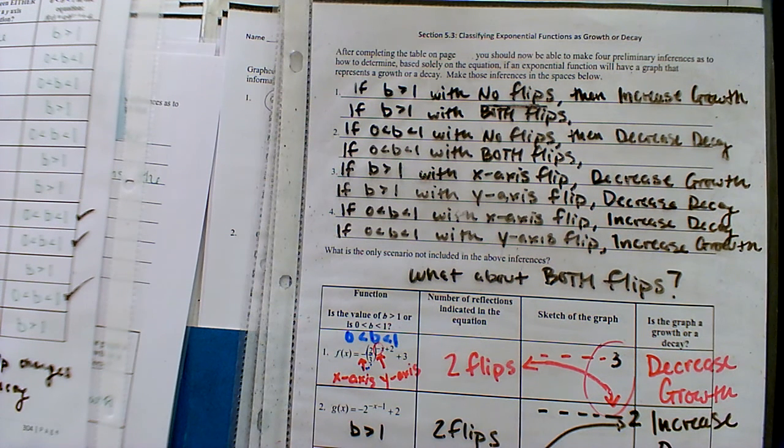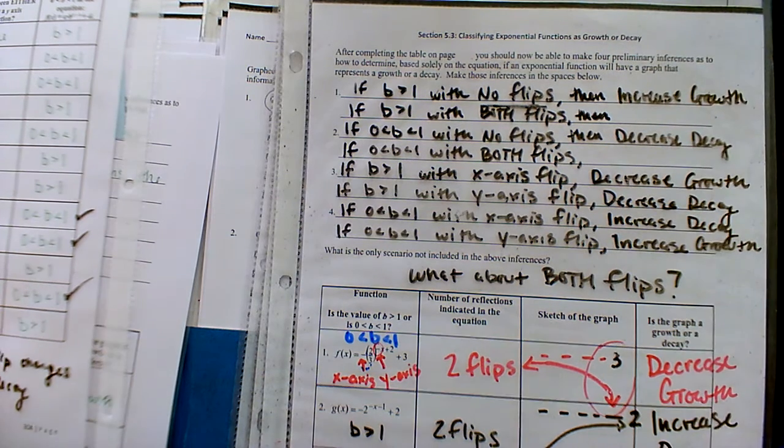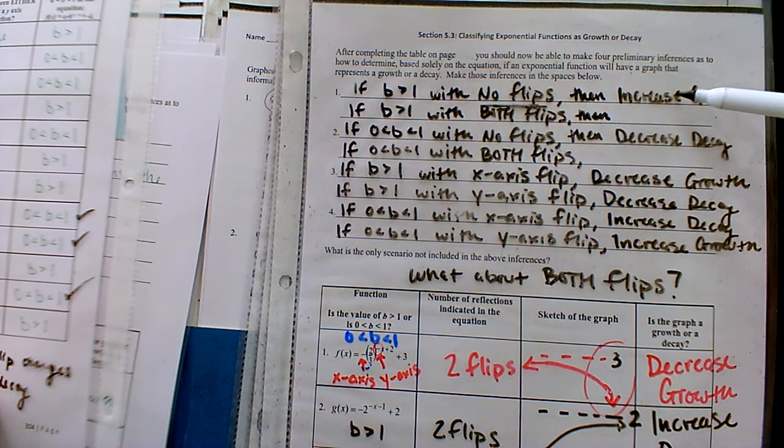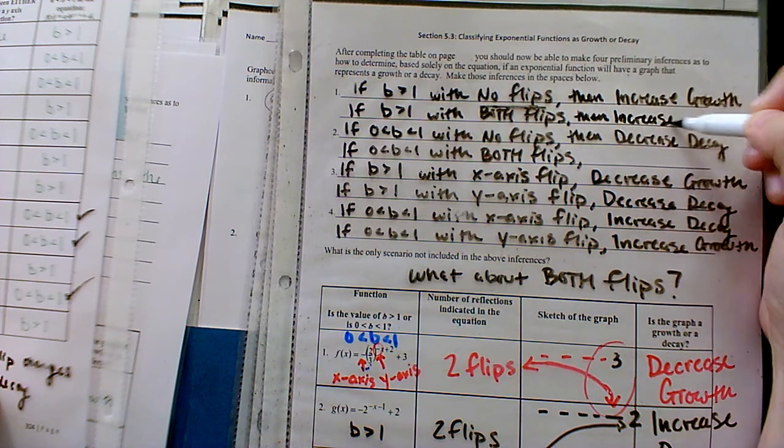patterns before that we could probably use to help us without actually needing an example. So if we have both flips, do we change the increasing or decreasing nature of the graph? We saw no. Okay, if it's only 1, it does, but if we have both, it's no. So this is still going to remain increasing.